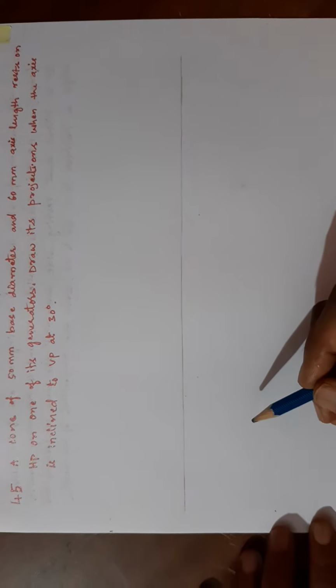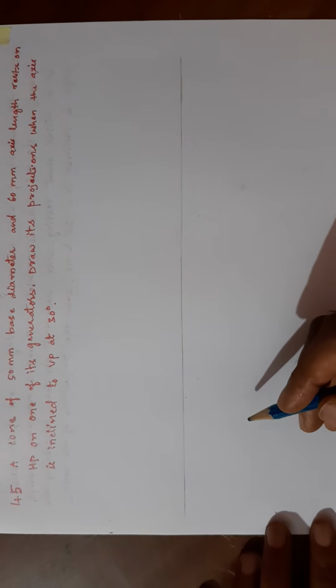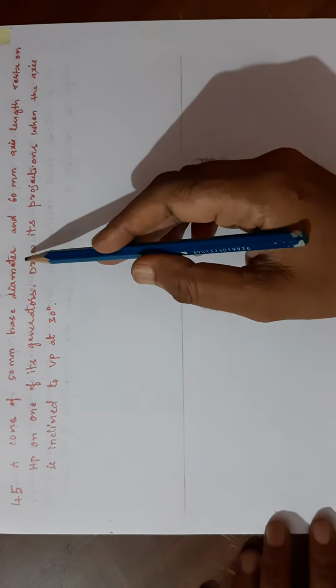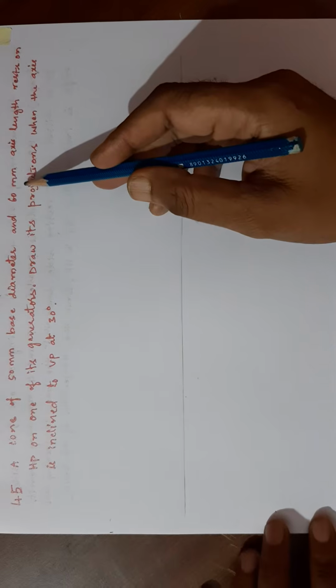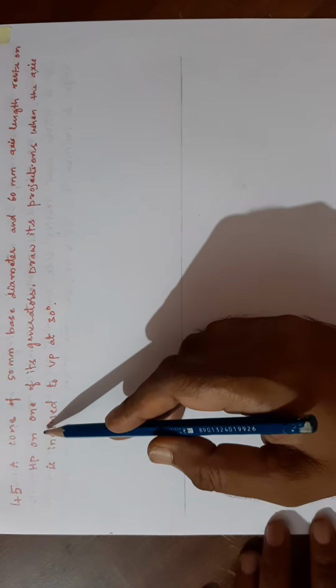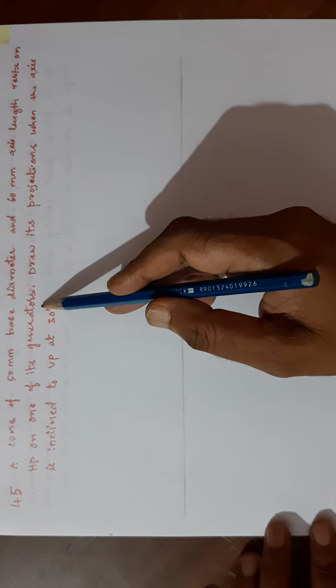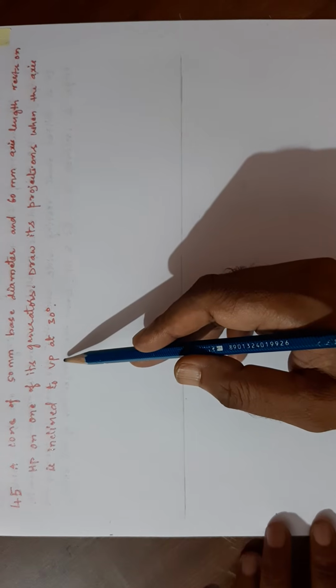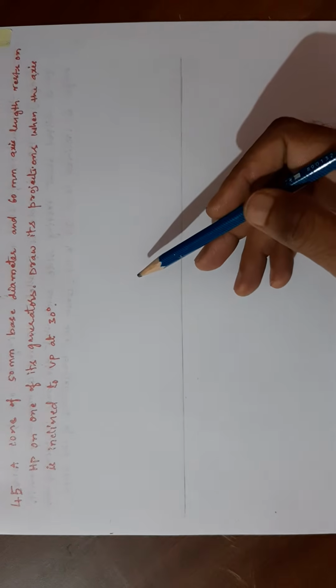Today we shall discuss projection of a cone. Problem number 45 in the VTU solution. A cone of 50 base diameter and 60 axis length rests on HP on one of its generator. Draw its projections when the axis is inclined to VP at 30 degree.